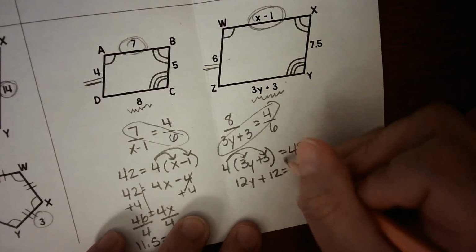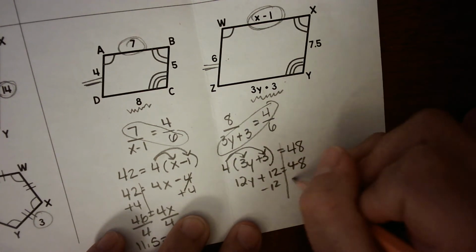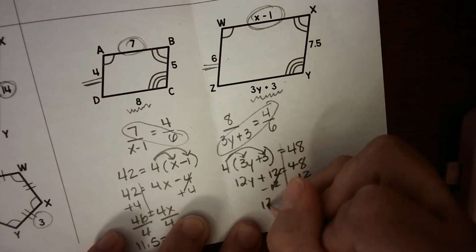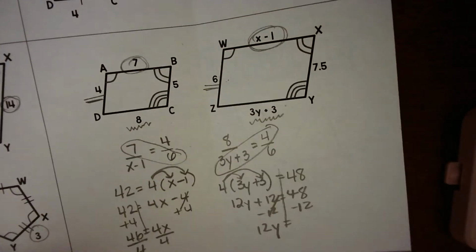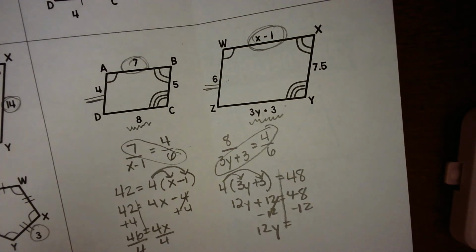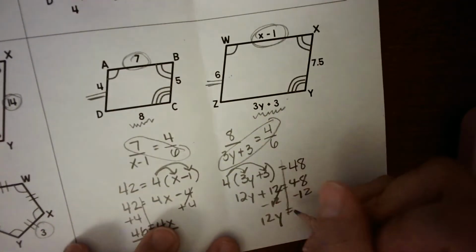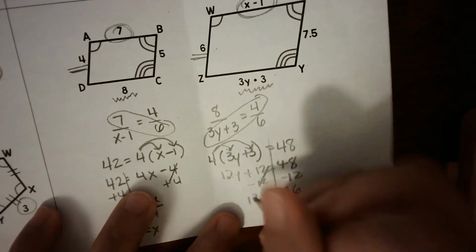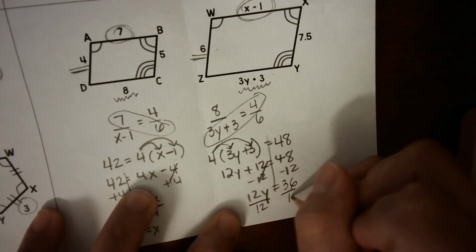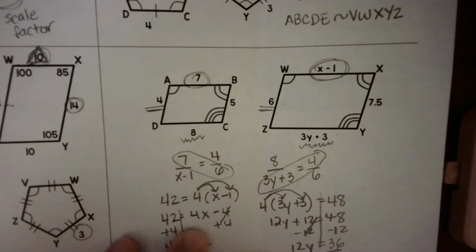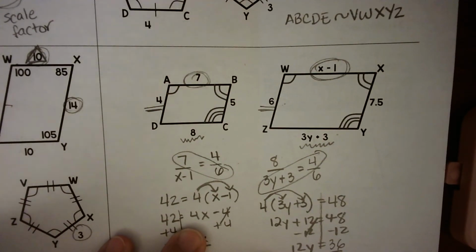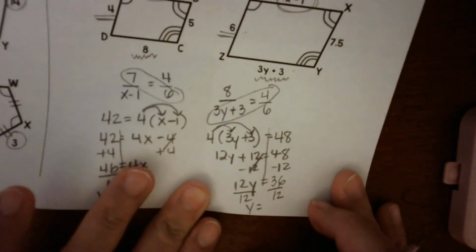We're going to draw the line, subtract 12 from both sides. 12y is equal to, and then we got 48 minus 12, 36. Divided by 12, y is equal to 3.